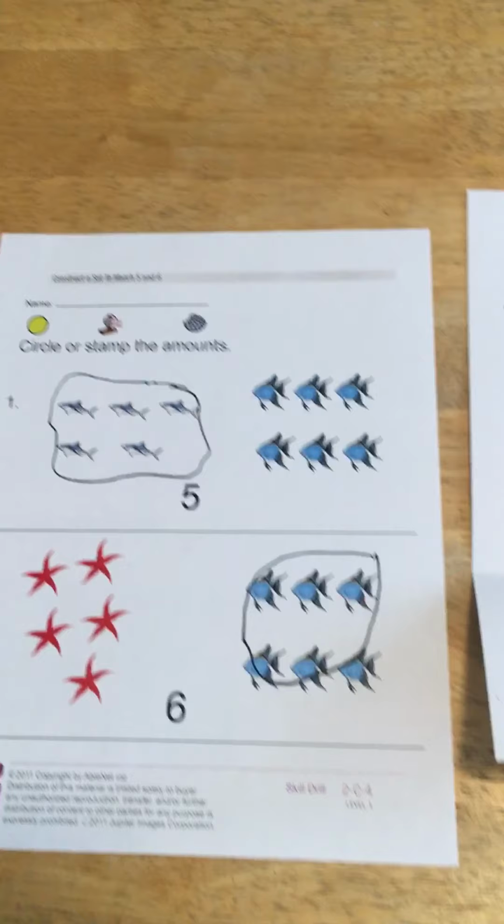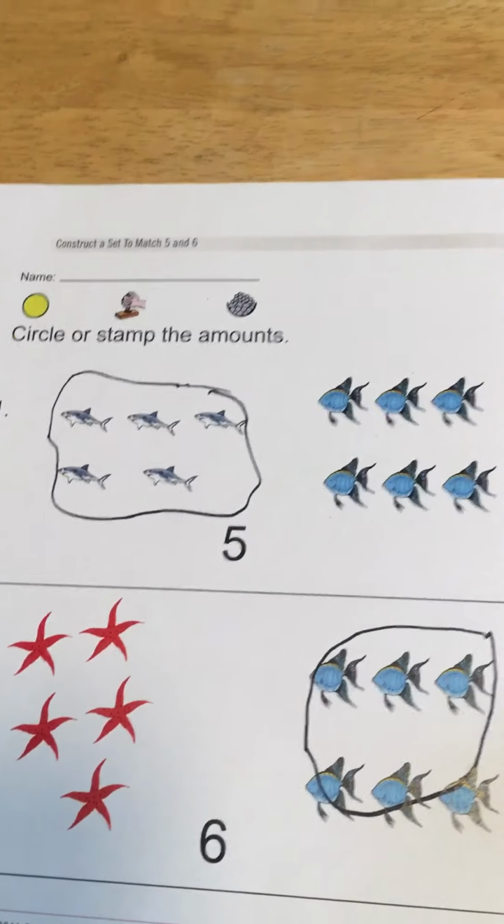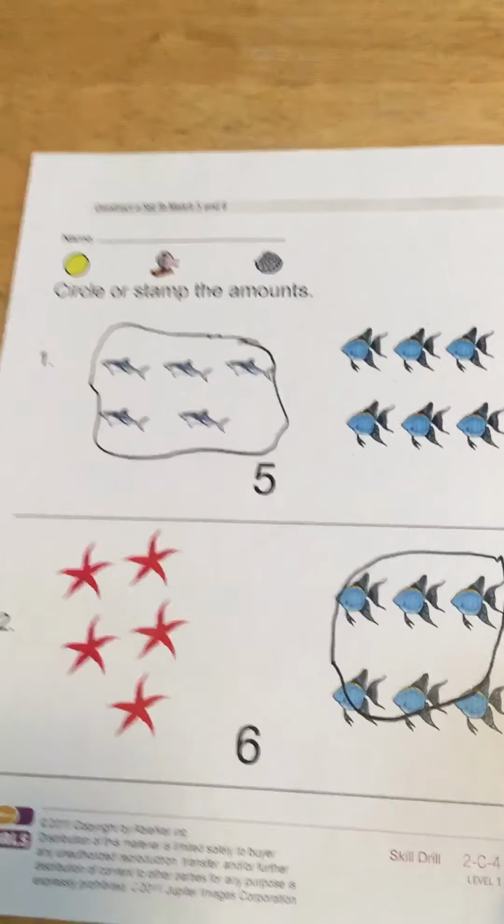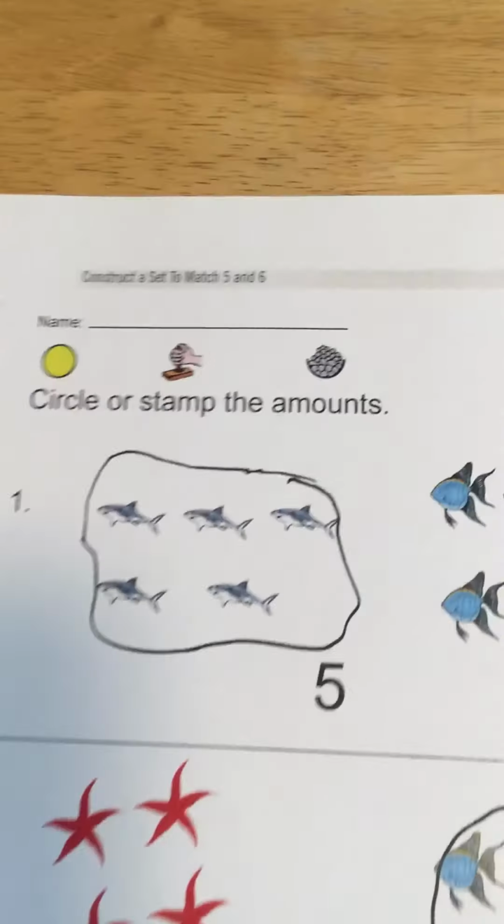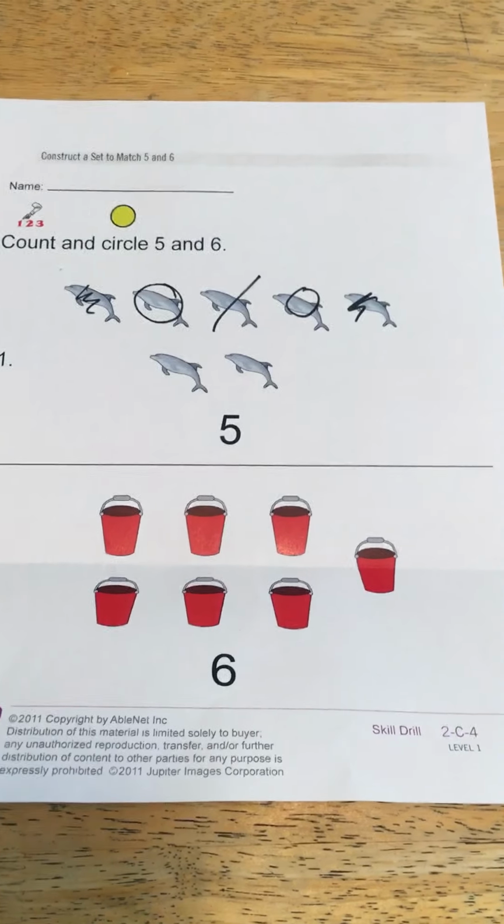So this shows 2 different ways that your child is able to demonstrate how to construct a set to match the numbers 5 and 6.